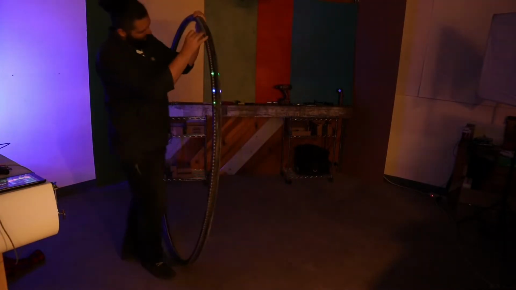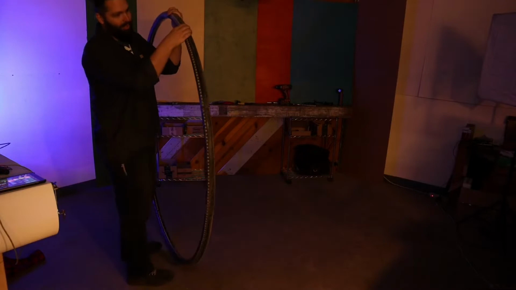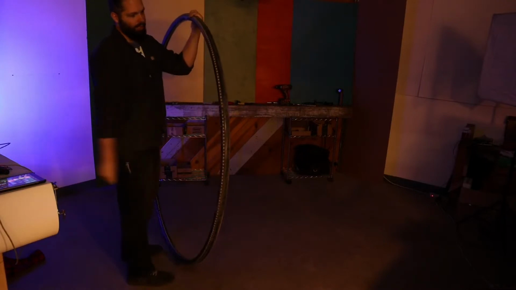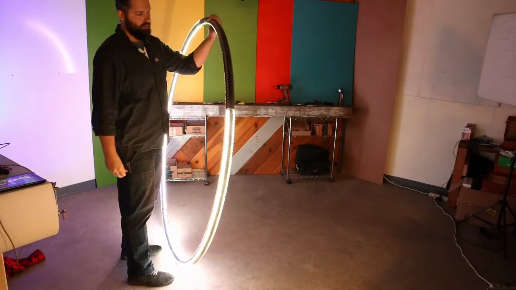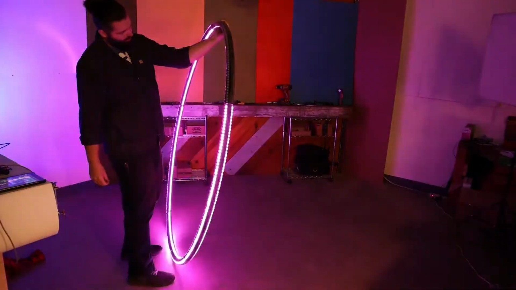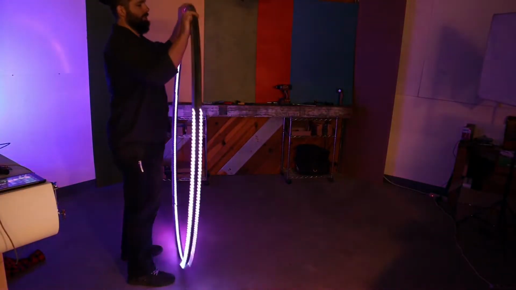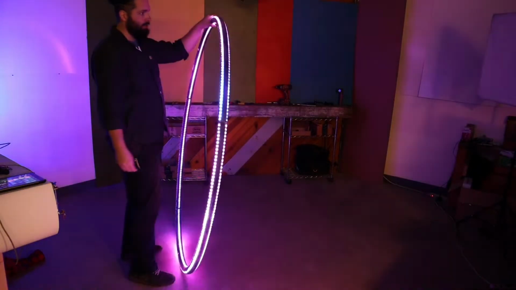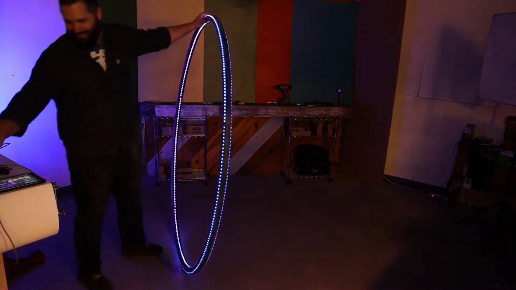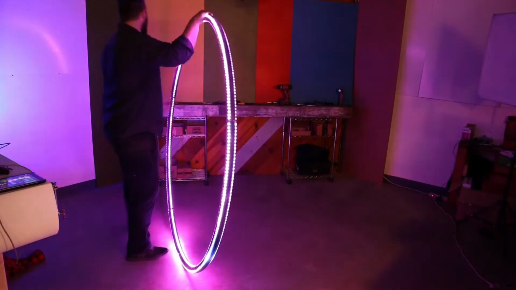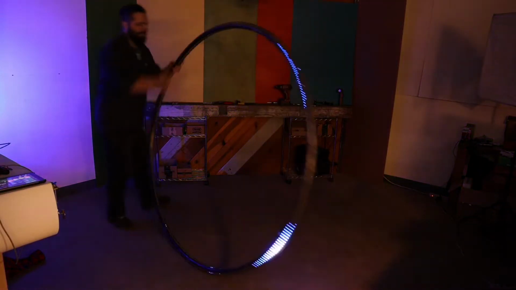So if you hit a section of the wheel hard enough on our older wheels, it freezes, and sometimes it takes a moment to get back.